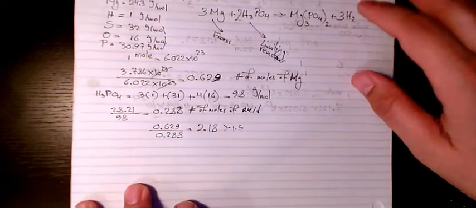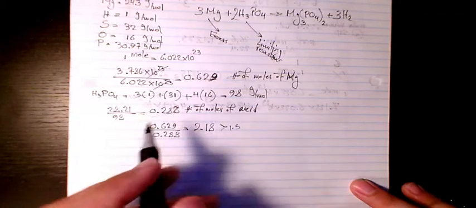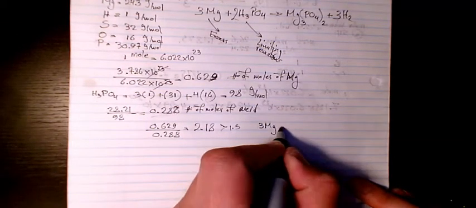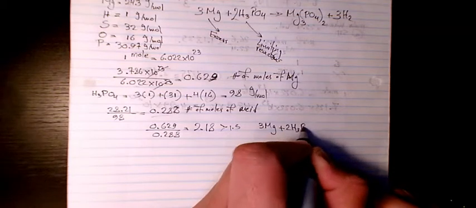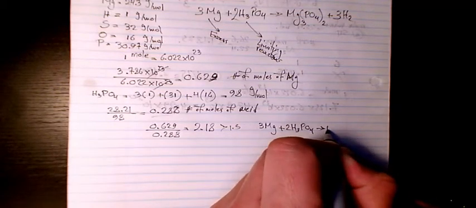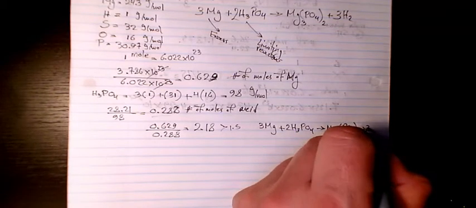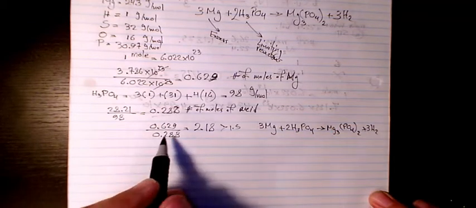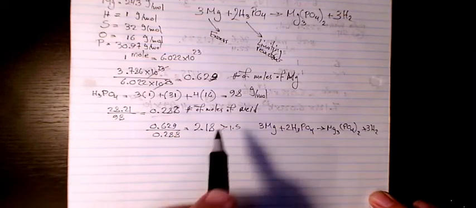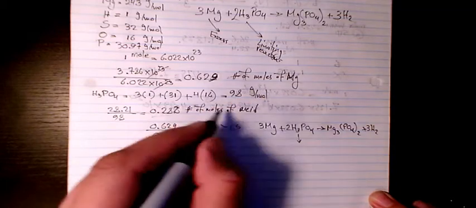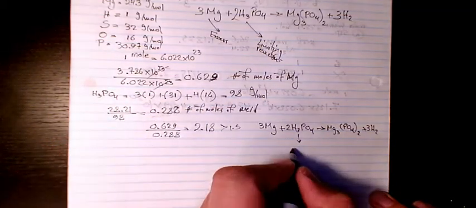Alright, and the calculation will be based on the limiting reactant. So we have 3Mg plus 2H3PO4, I just write it again, gives you Mg3(PO4)2 plus 3H2. The limiting reactant is acid, and we have 0.288 moles.